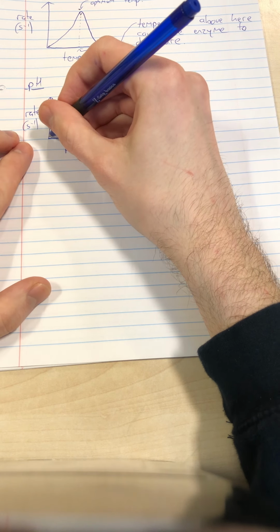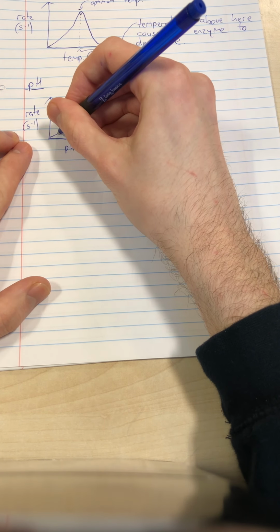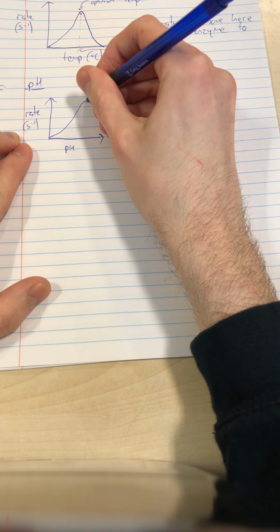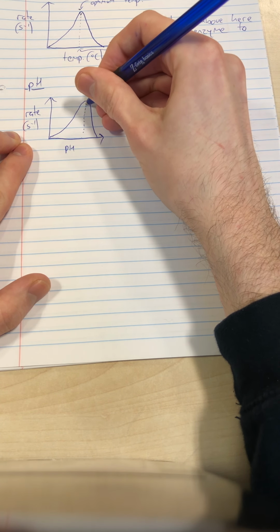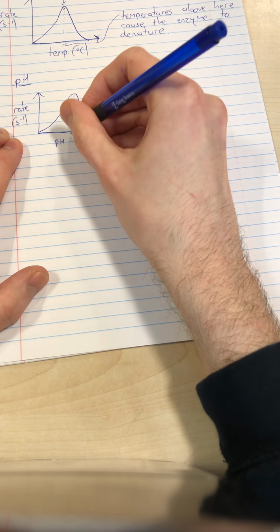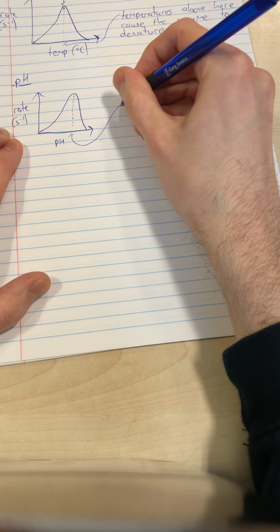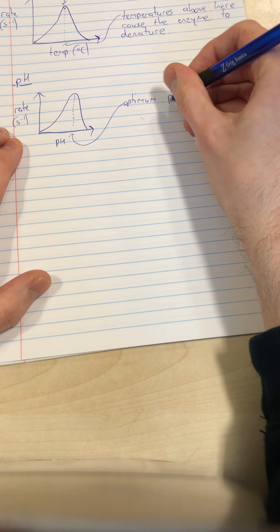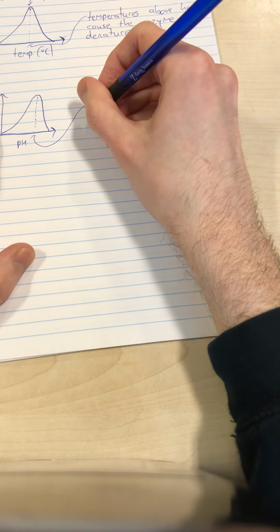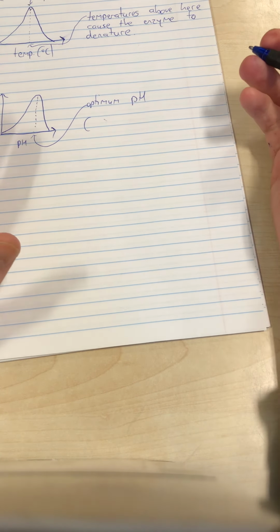What happens is exactly the same sort of shape, and here is the optimum pH. Now, what's important about the optimum pH? Usually a lot of people think, oh, optimum pH must be 7.